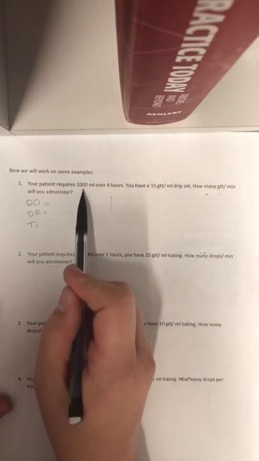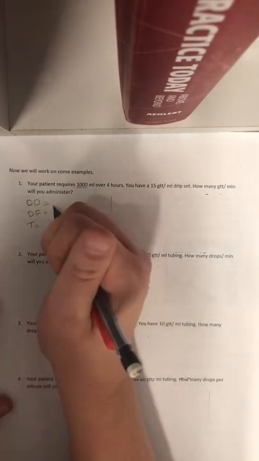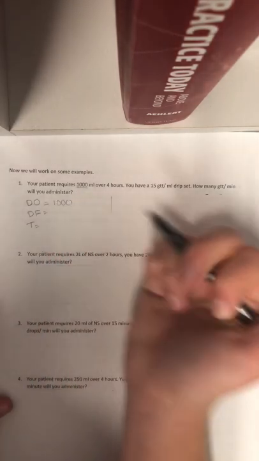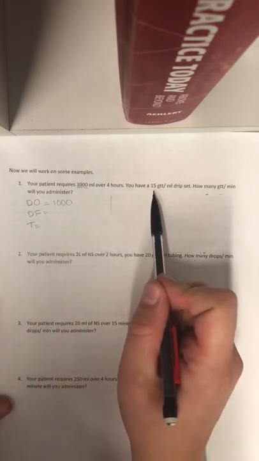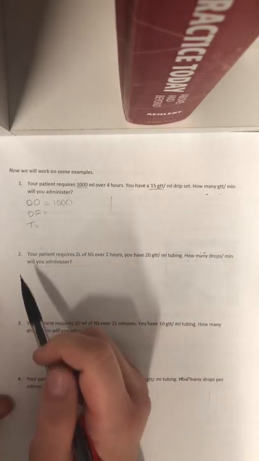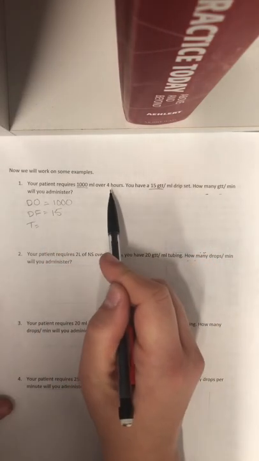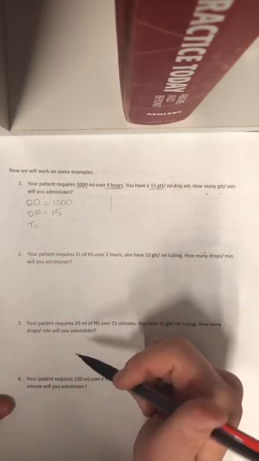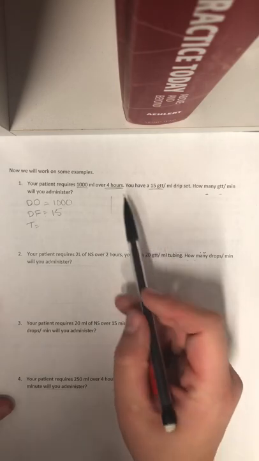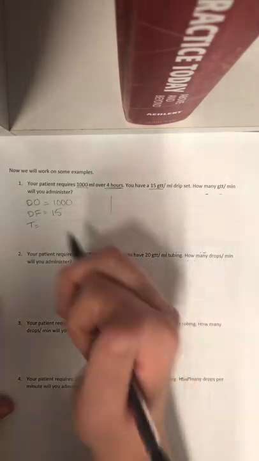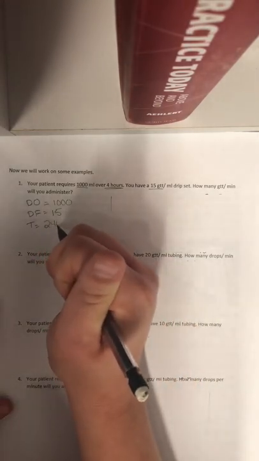So my dose ordered, I want to give 1,000 mLs. My drip factor, I have a 15 drop per ml administration set. My time is 4 hours, so I do need to change that to minutes. So 4 times 60 is 240.